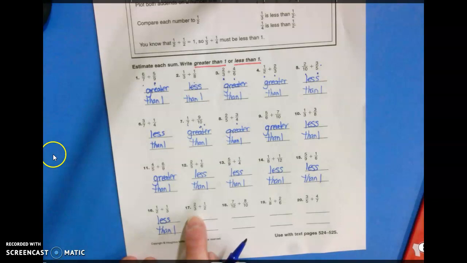How about 2/3, a little over half, or a good chunk of that, plus 1/2? That will be greater than 1. A few more.